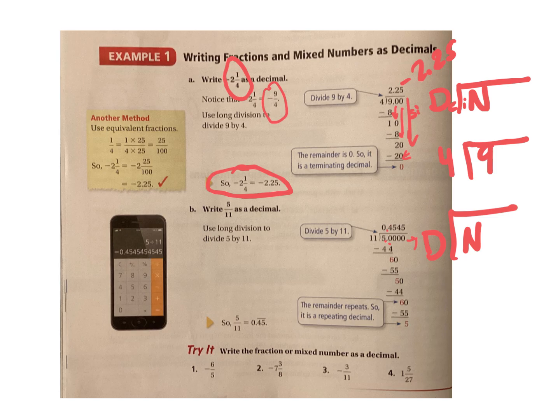So now you have 50. How many times does 11 go into 50? It goes in there 4 times. 4 times 11 is 44. Subtract that, you get a 6. Bring down your 0. Now you have 60. Then 5 goes in there. When you subtract that, you get 5. And then you bring down your next 0, you get 50. How many times does 11 go into 50? 4 times. And you can kind of see it will repeat on and on and on. So 5/11 is the same as 0.45 repeating.